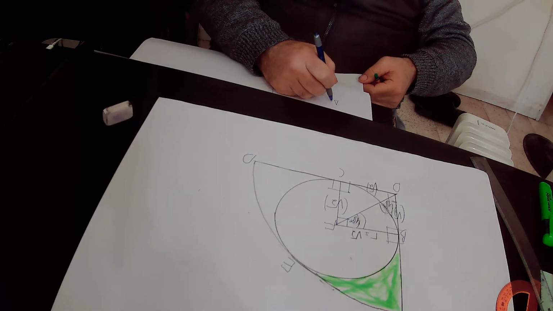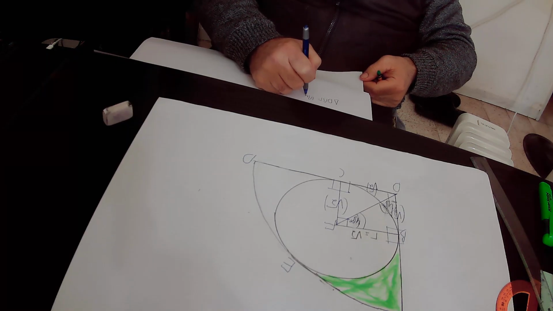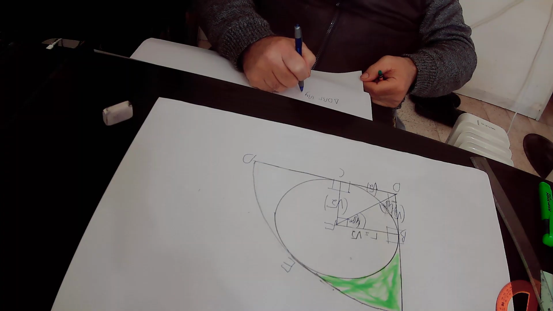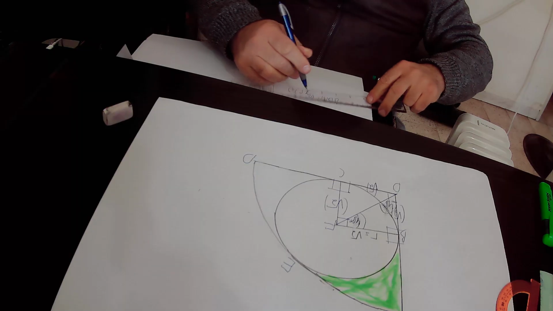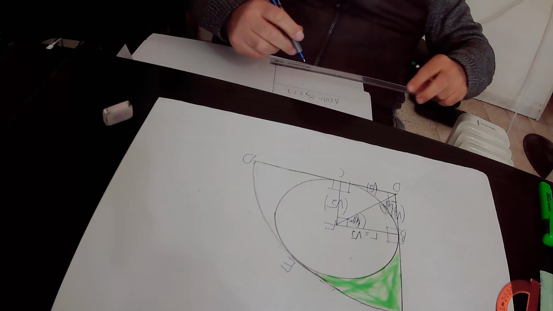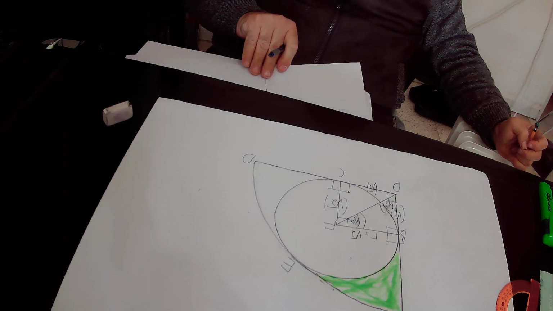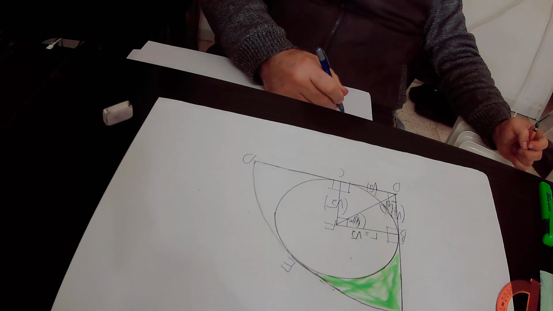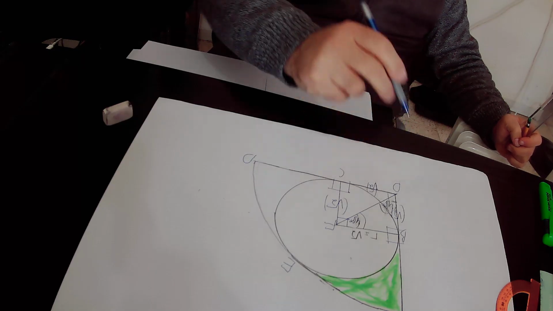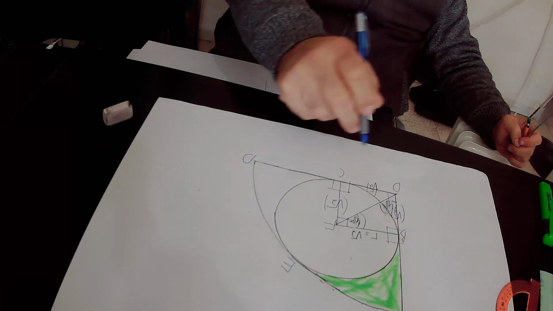According to the Pythagoras theorem, in any right triangle, the square of the hypotenuse equals the sum of the squares of the perpendiculars. So in the right triangle OBF, the hypotenuse is OF, therefore the square of the hypotenuse, OF square, must be equal to OB square plus BF square.